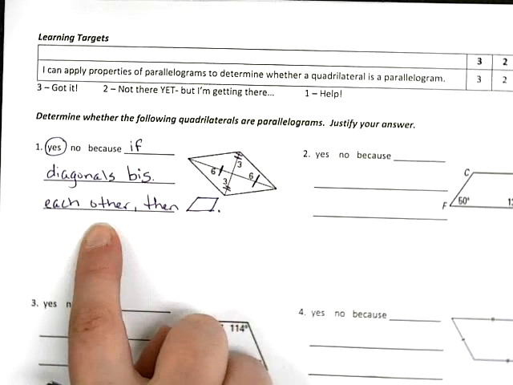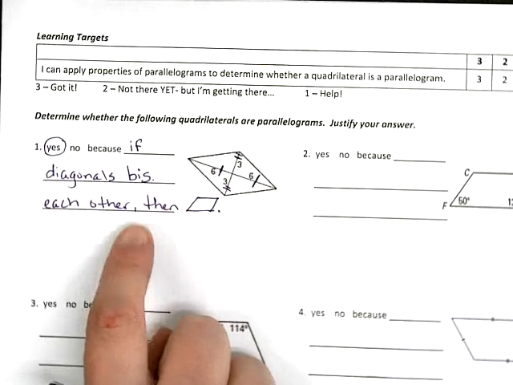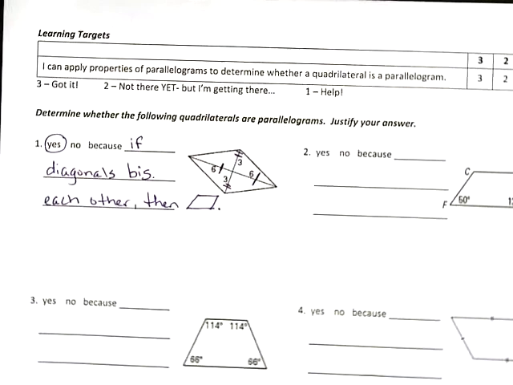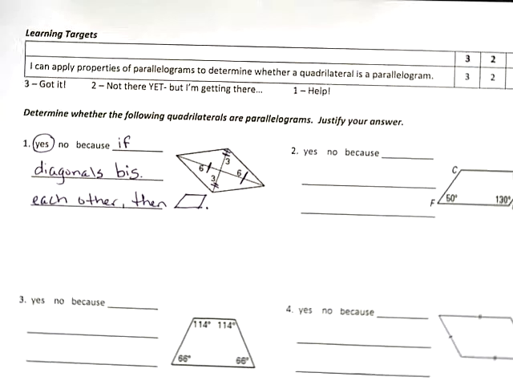Diagonals bisect each other. It's not just if diagonals bisect, then parallelogram. They bisect what? You have to tell me what they are bisecting. So it's if diagonals bisect each other, then parallelogram.